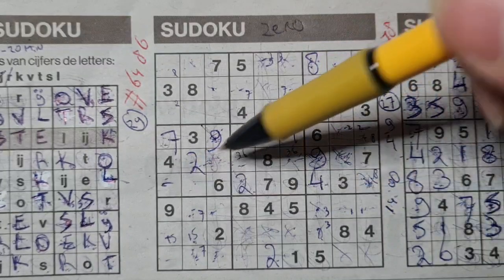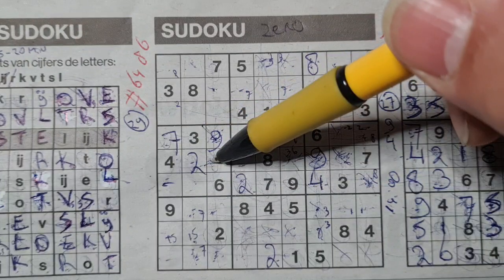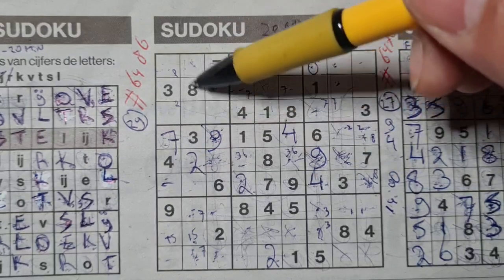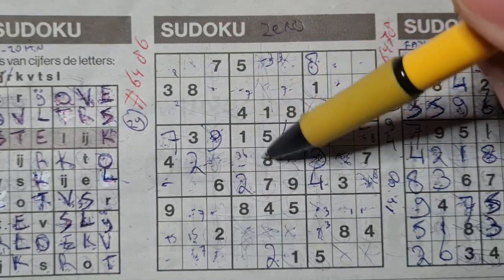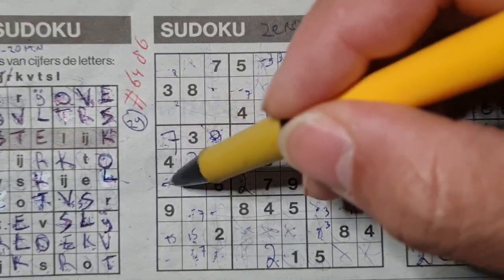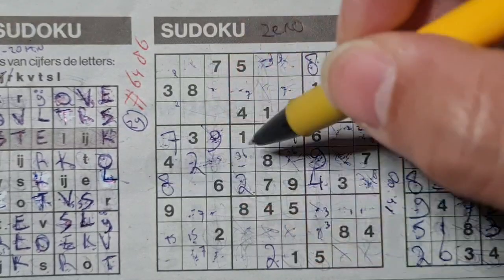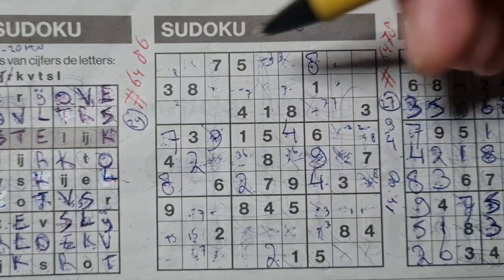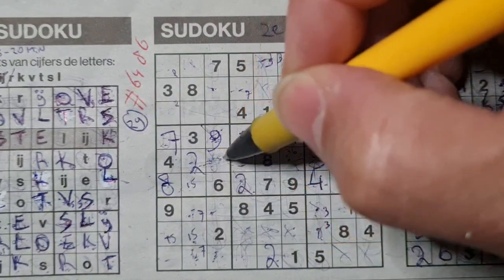Need a 1, 5, and an 8. Well, we have an 8 in this column, no 8 there. We have an 8 in this row, no 8 there. So the only place for the 8 in this big square should be there. Okay, so 2 numbers left, the 1 and the 5. Let me mark those, 1 and a 5.